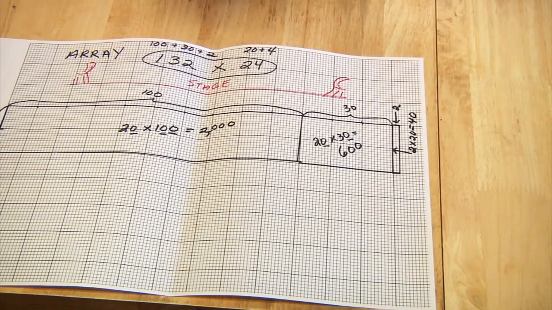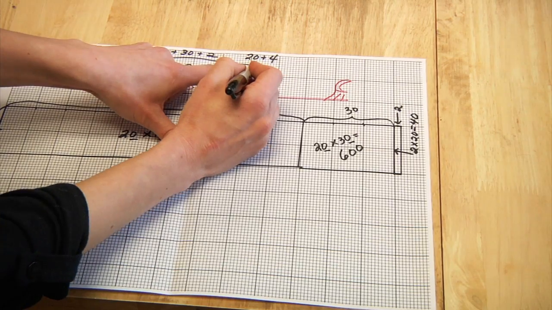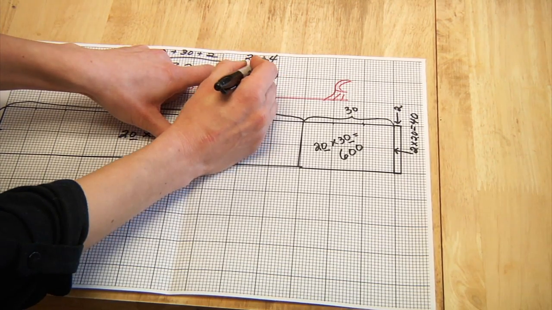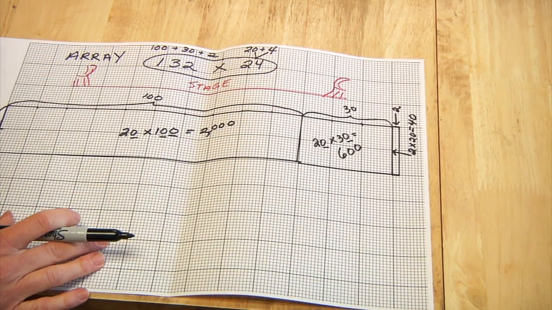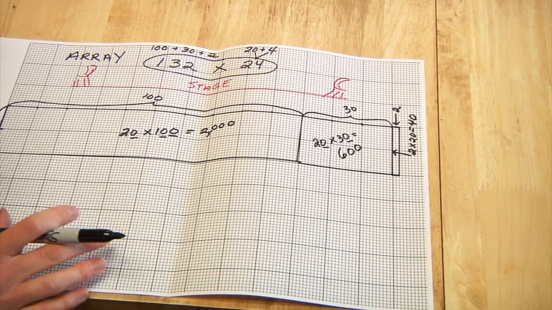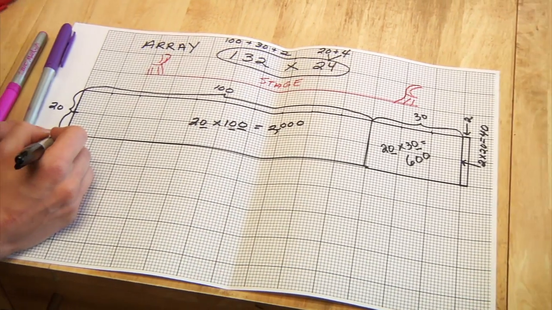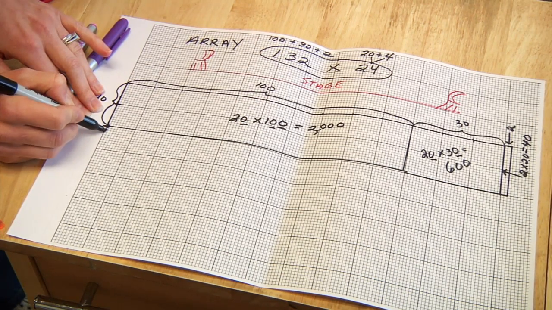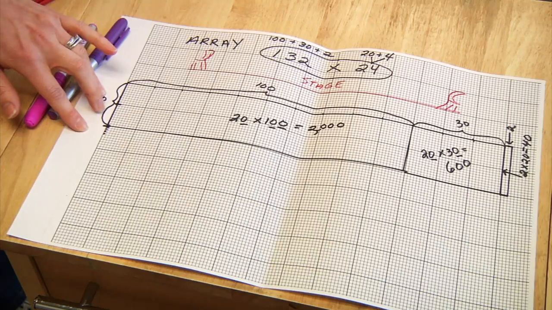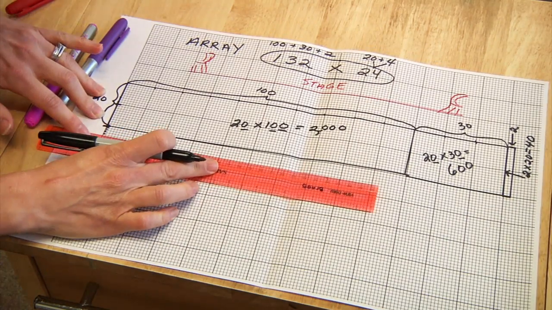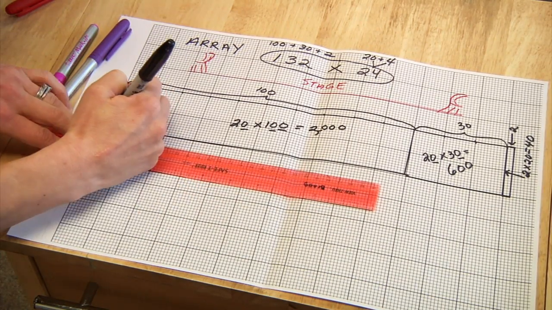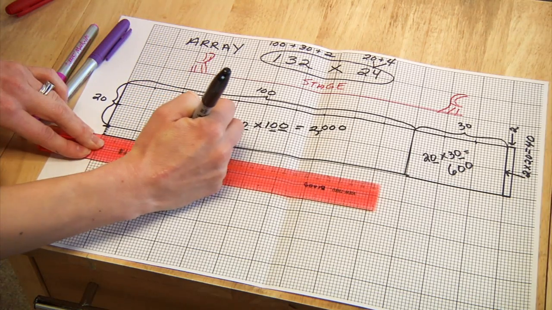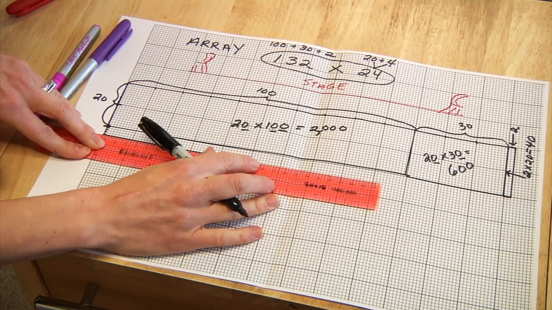But I'm not done yet, because so far I've only done the 20 part of the 24 rows. So I've got to come 4 more down to finish off my array. So that would be 1, 2, 3, 4. And now I can draw my line across. I try and keep it straight.